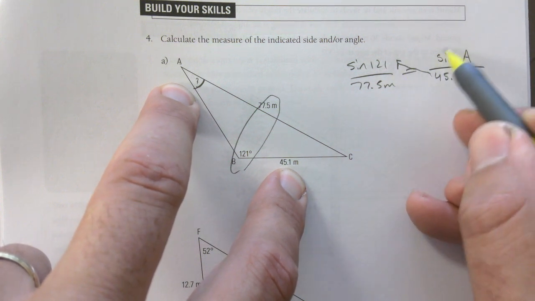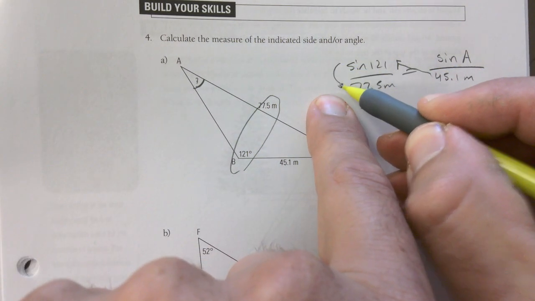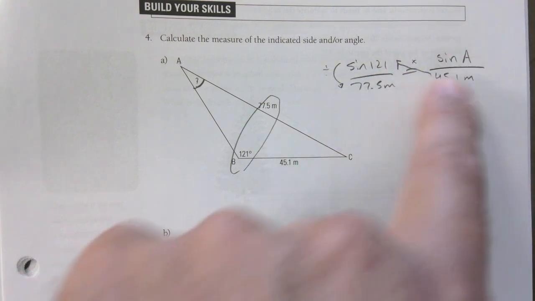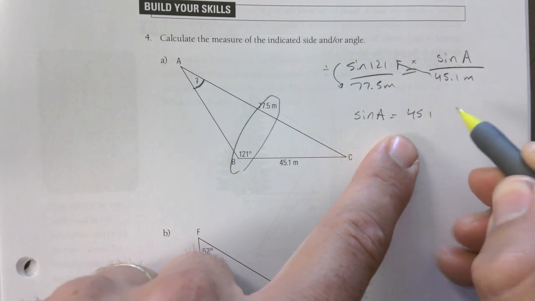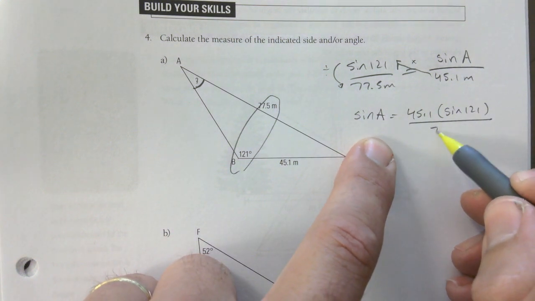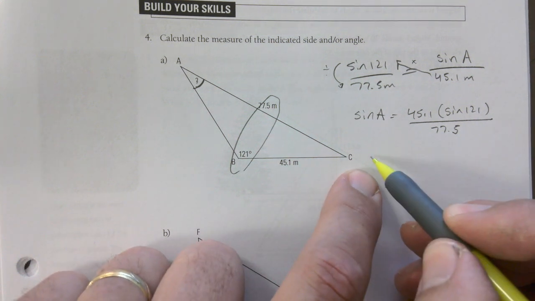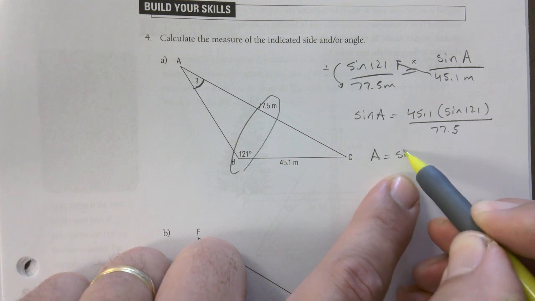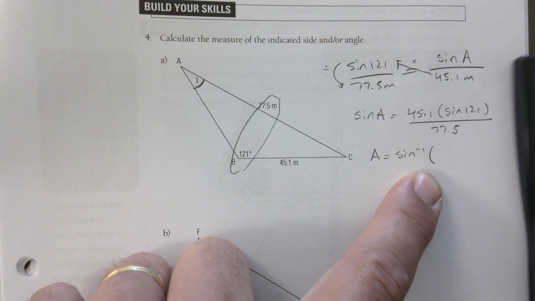So in this case, because my variable is on the right side, my journey starts from the right, I go over, right? I cross multiply and divide like that. That's not good enough for work, that's just your setup. So we're gonna go 45.1 sine of 121 divided by 77.5. Okay. So sine inverse of this, so I'm going to quickly go ahead and run that through.